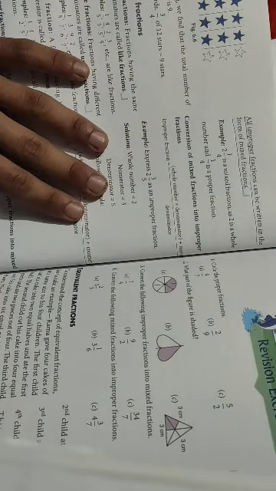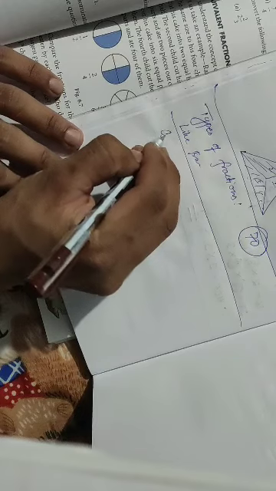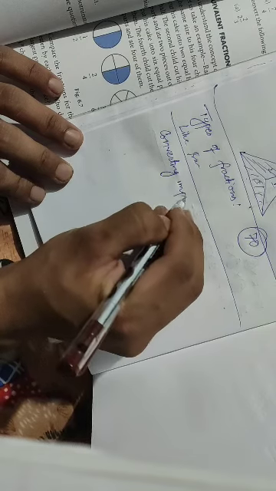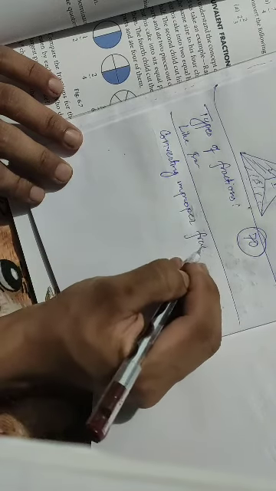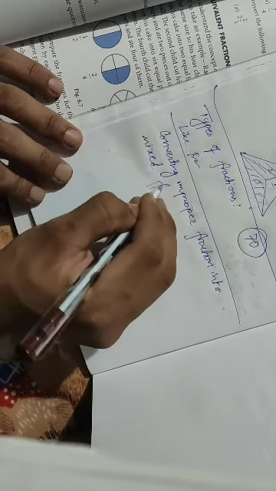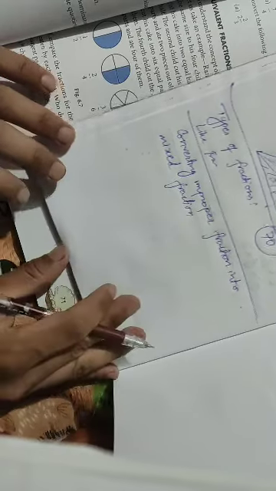All improper fractions can be written in the form of mixed fractions. How you will write it, that is the main thing, so I'll tell you how. First I am converting improper fraction into mixed fraction. First I will teach you how to convert improper fraction into mixed fraction, and then I will teach you how to convert mixed fraction into improper fraction.